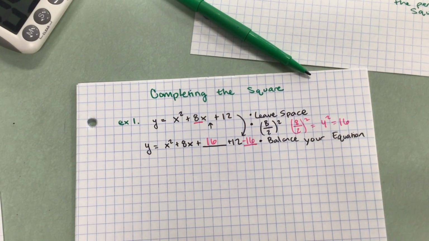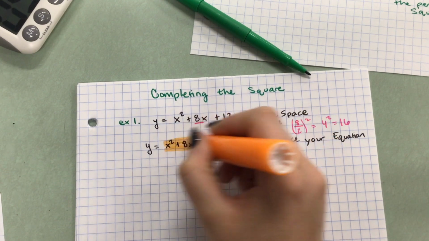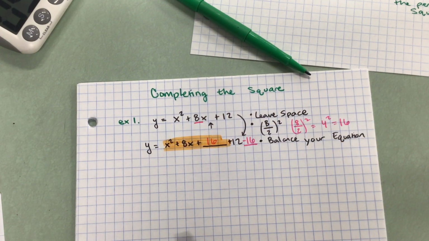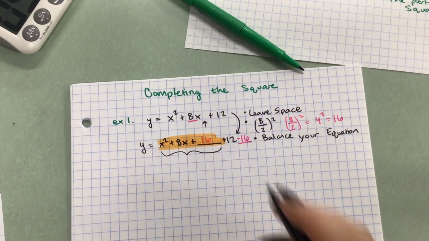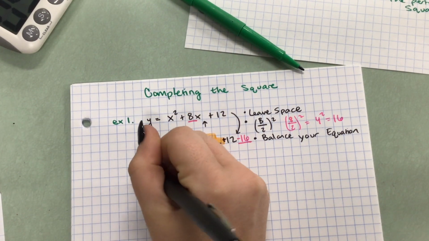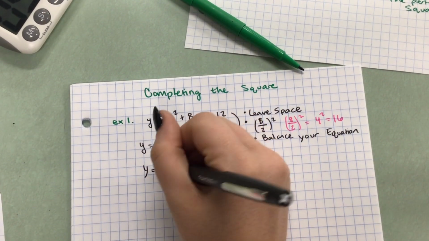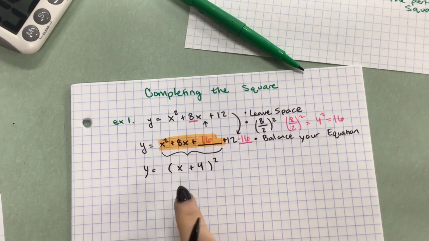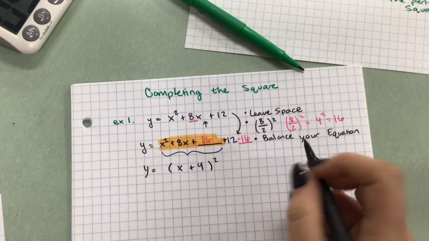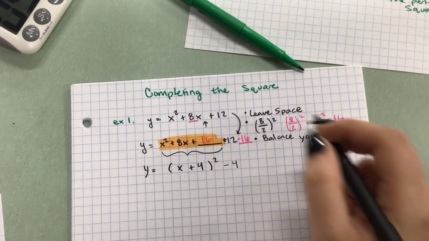Okay, now we're gonna focus on the first 3 terms. So if I were to factor those, or write them as their perfect square, I have some options. I can either take half of 8, or I can take the square root of 16. This would become x plus 4, which is the dimensions of that perfect square. 12 minus 16 gives me negative 4.